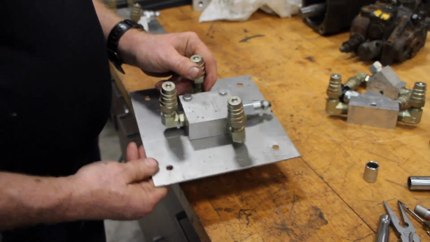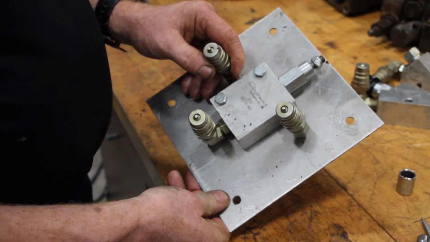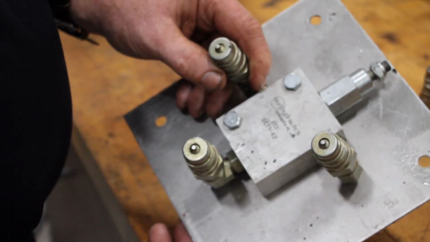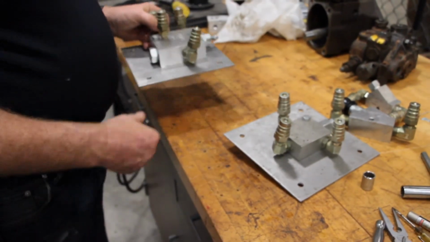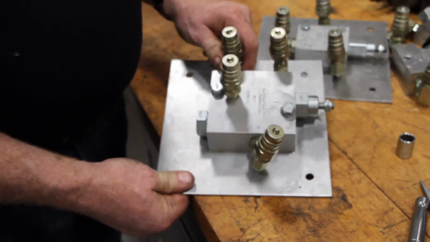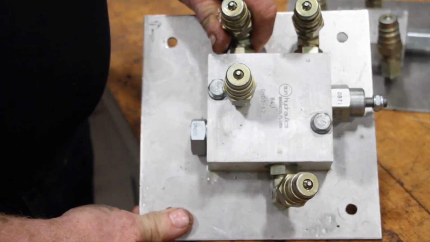Next I have a sequencing valve. It's a valve we can operate one sequence of one cylinder, then when that cylinder is at full stroke we can start the other one going. This here is a pilot operated, fully compensated pressure control valve.